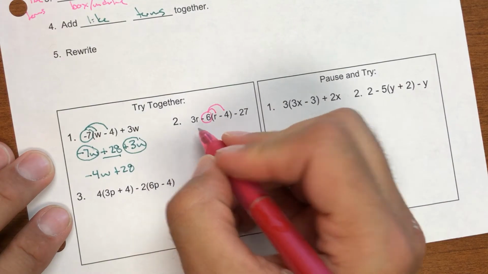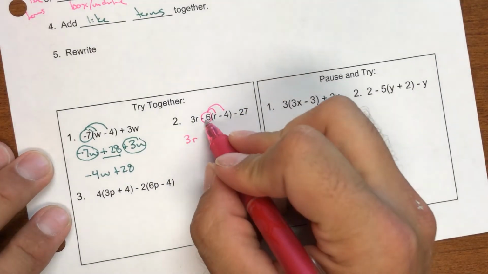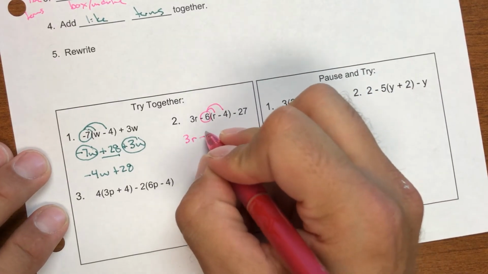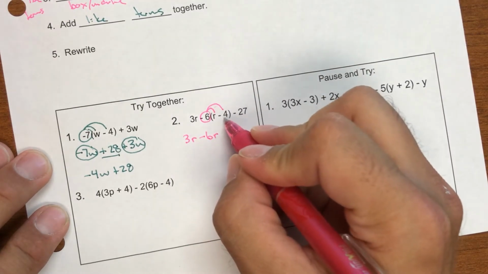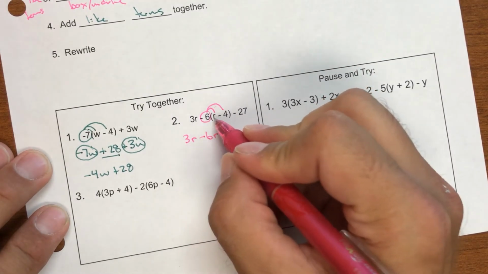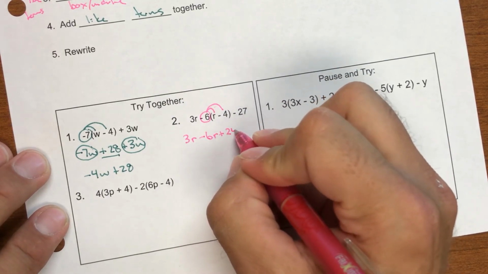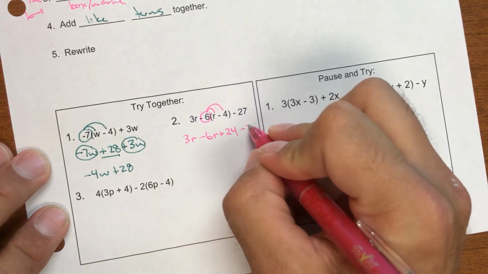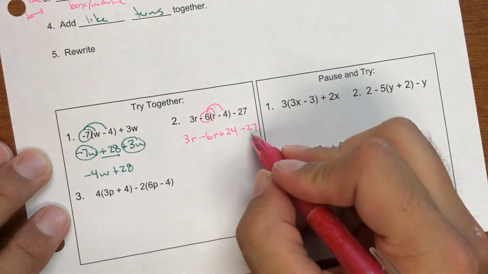Now my 3r is just floating out here. I don't do anything with it, so I'm going to write 3r. And now I have negative 6 times a positive r gives me minus 6 r's. And then a negative 6 times a negative 4, don't forget that negative on that one. 6 times 4 is 24, a negative times a negative is a plus 24, that's a positive. And then I've got this minus 27 just floating there at the back, so I'm going to put that at the end of the problem.